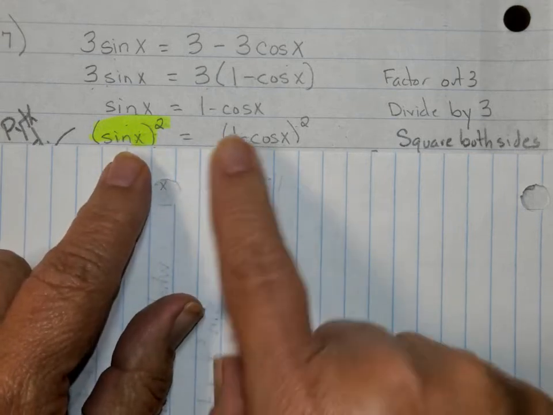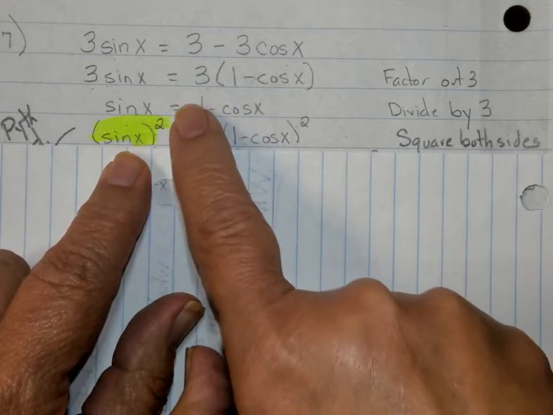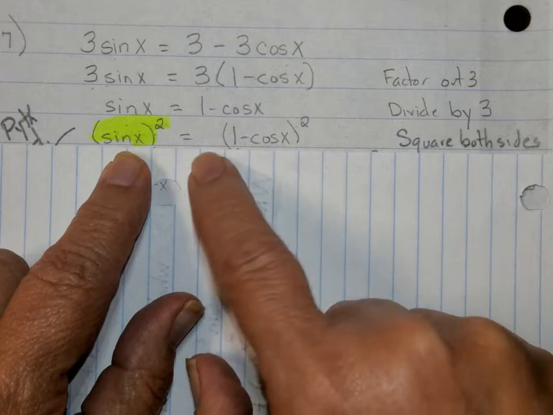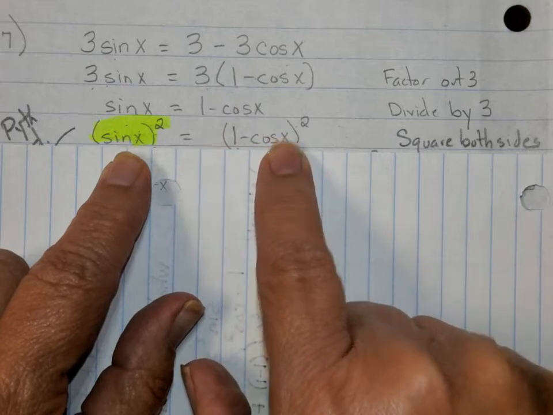When you've tried all those strategies, kind of your last resort, let's square both sides. So if I square both sides, this is what happens. Remember, this 1 minus cosine x has to go in parentheses. You're squaring the entire side.